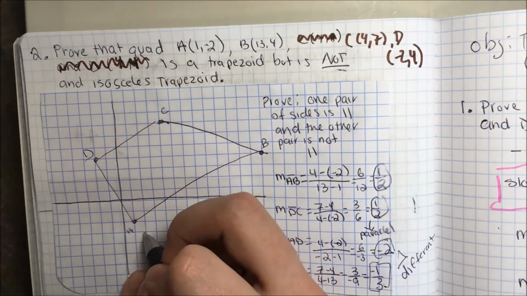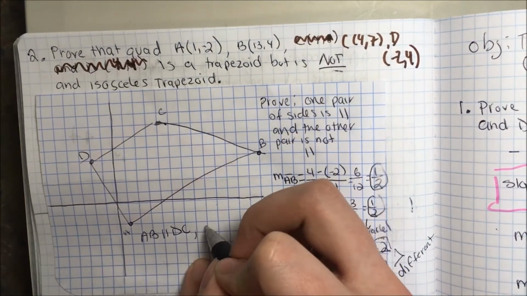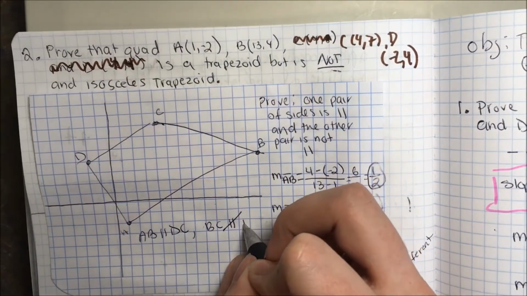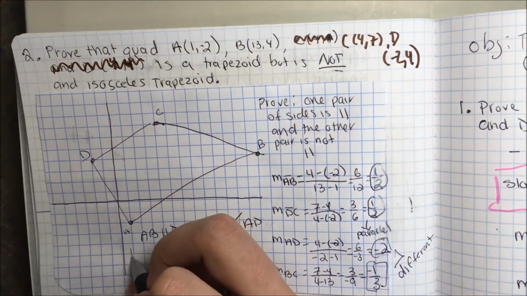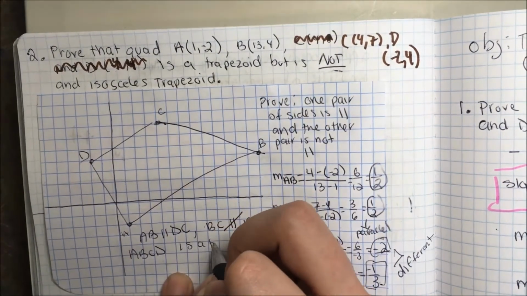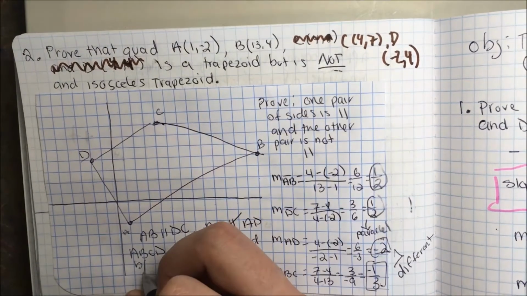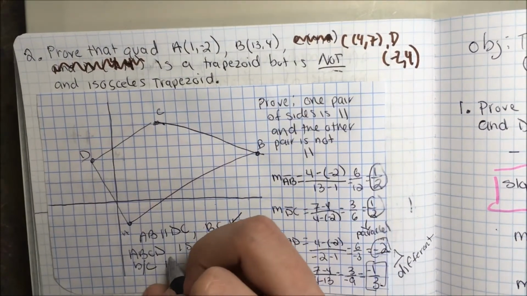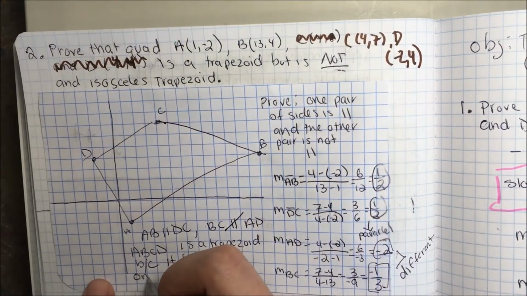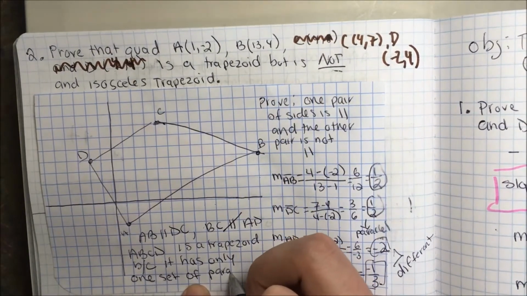So we can write AB is parallel to DC, but BC is not parallel to AD. So we can say that ABCD is a trapezoid because it has only one set of parallel sides.